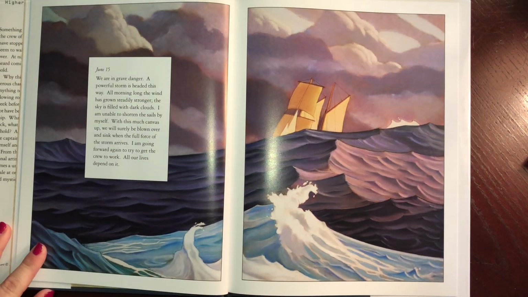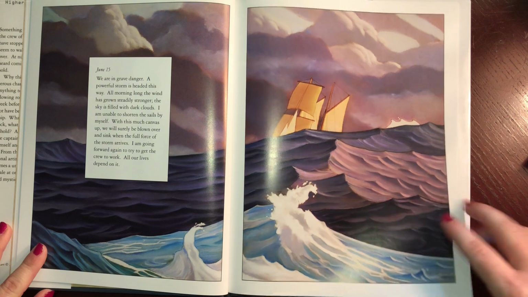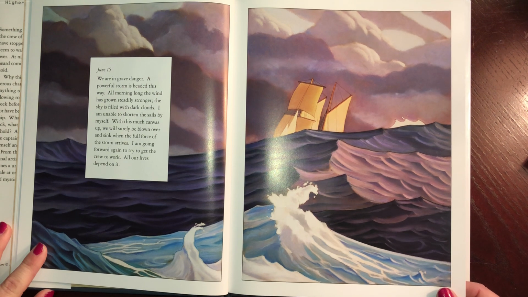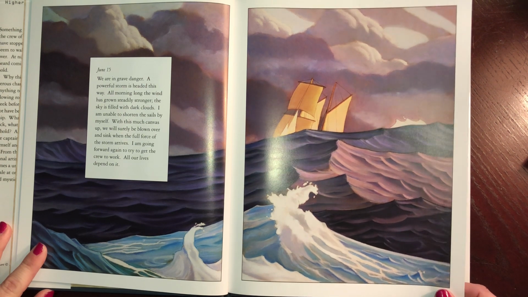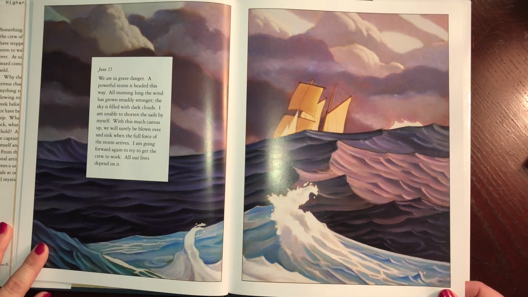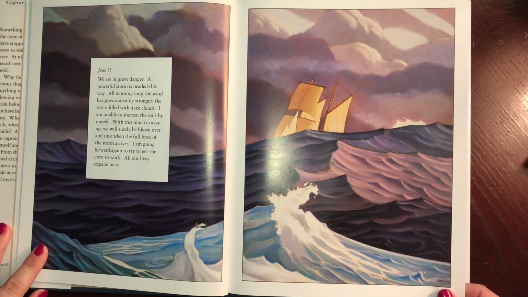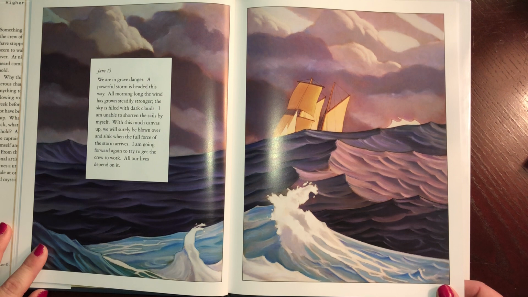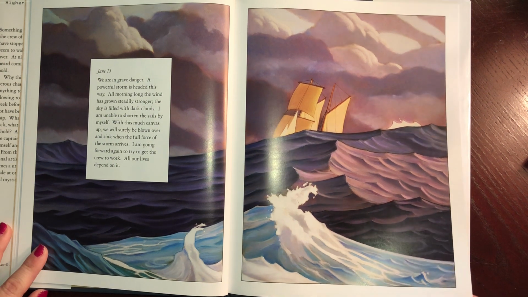June 15th, we are in grave danger. A powerful storm is headed this way. All morning long, the wind has grown steadily stronger. The sky is filled with dark clouds. I am unable to shorten the sails by myself. With this much canvas up, we will surely be blown over and sink when the full force of the storm arrives. I am going forward again to try to get the crew to work. All our lives depend on it.